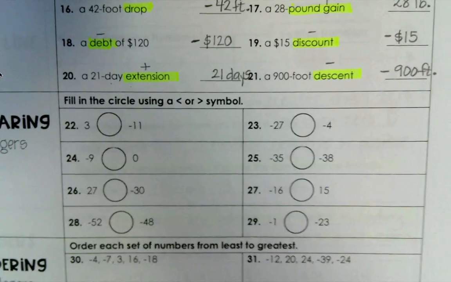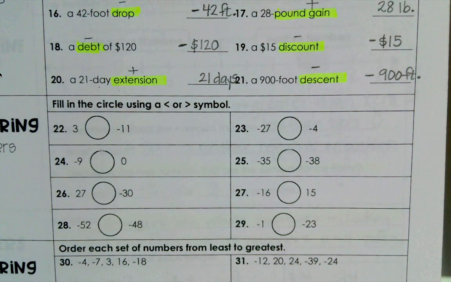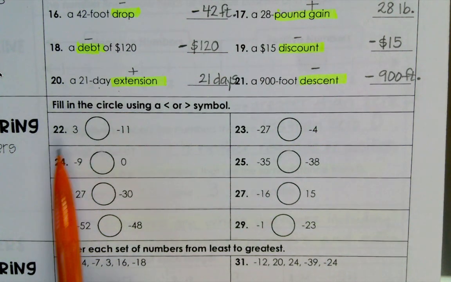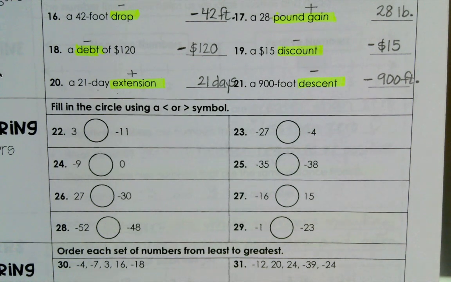Now, at the end of the day, some things I want you to remember, because we do have that number line. You can reference it again, okay? But I want you to think about this. A positive number is always greater than a negative number. So as you're doing your work, if you don't want to get bogged down on this, do what you know first. Do what you are confident that you know.